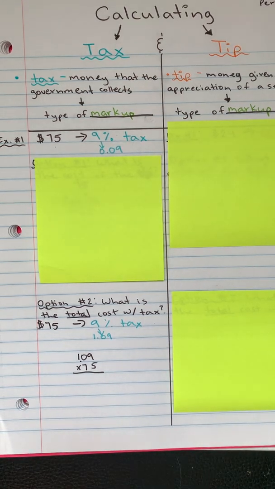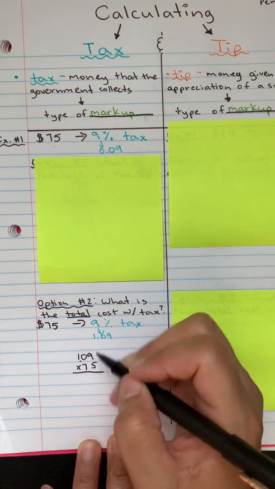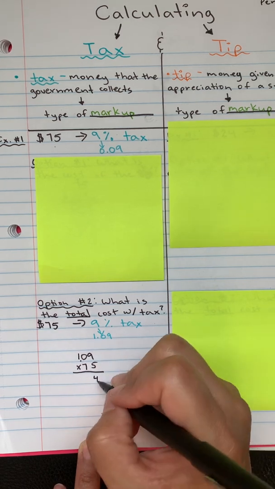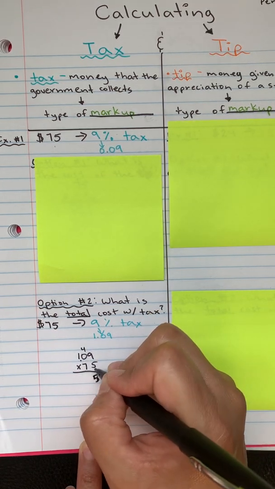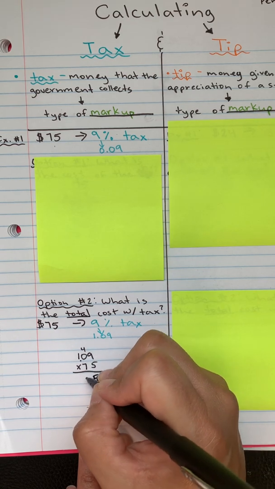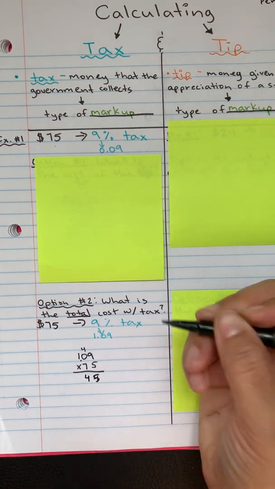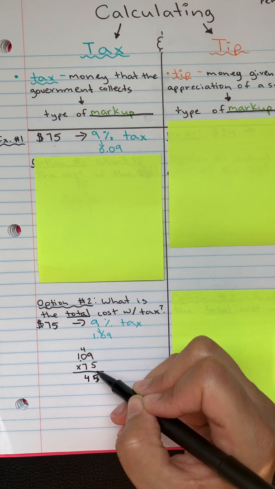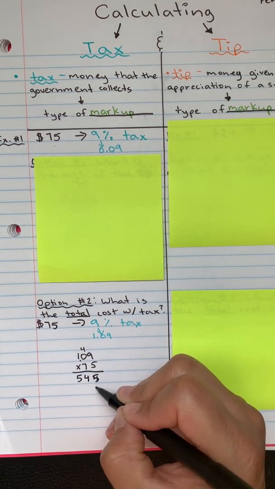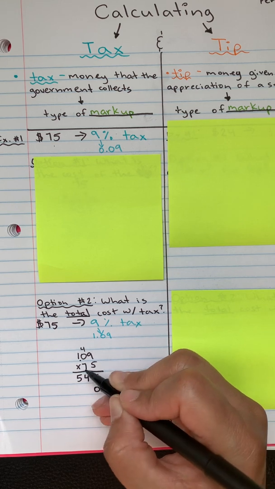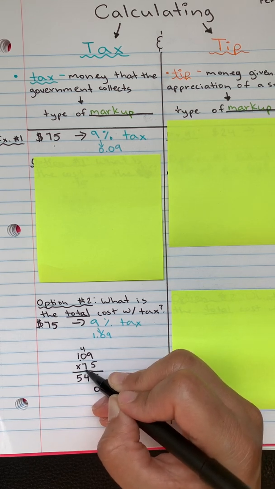Okay, as I multiply, I see that the product of 9 and 5, once again, is 45. Oopsie, that should be a 5. 45. The product of 0 and 5 is 0. I'm going to go ahead and add my 4, or that's really a 40. 100 times 5, or 1 times 5 here. Okay, be careful here when you multiply. I'm using 0 as my placeholder because I'm multiplying by a power of 10, or 70.